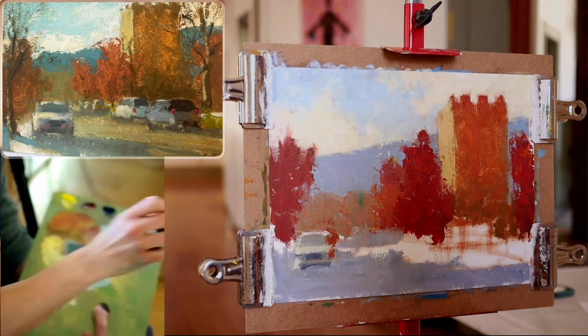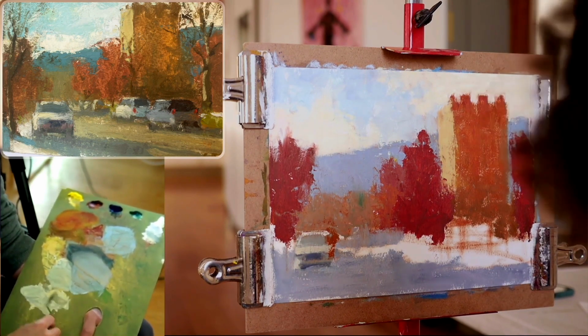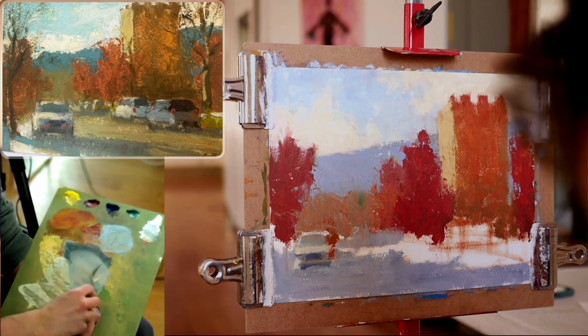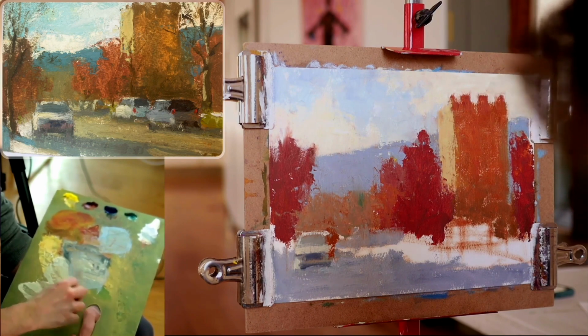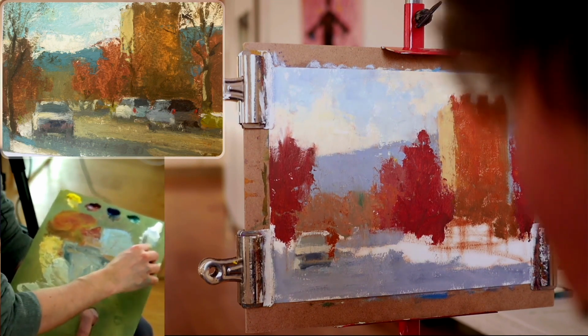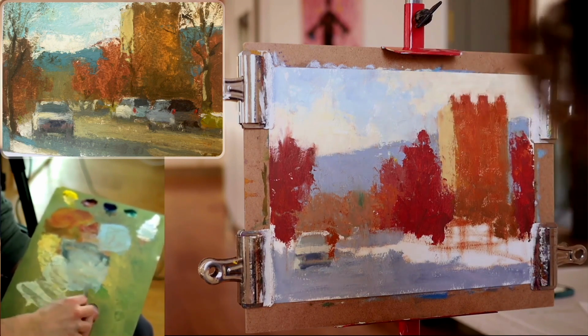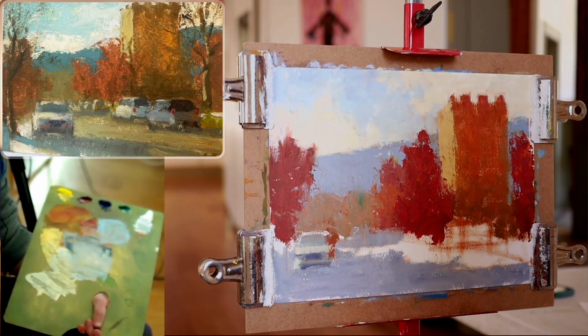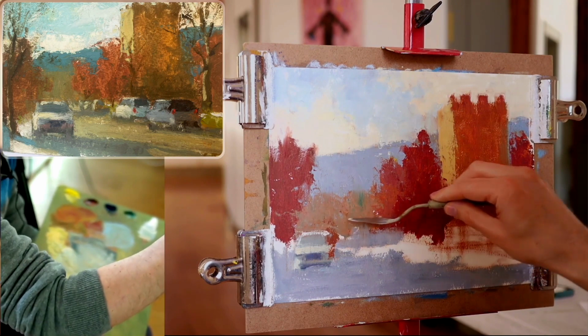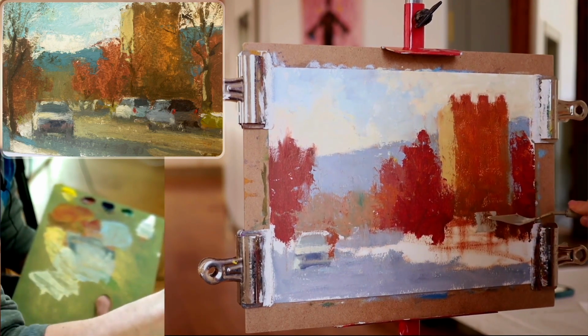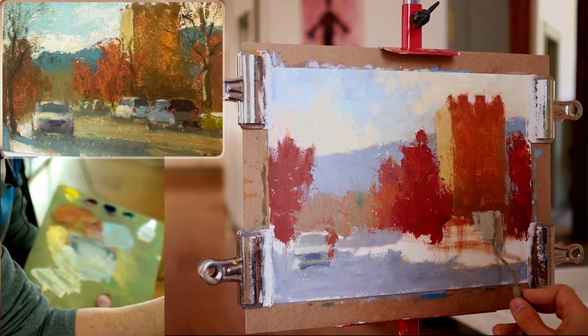But actually, I'm just going to whack in the cars there. I'm just going to take a bunch of paint on my palette. If I just need it to be a gray, the shadow side of those cars, I just pick up a lot of paint.